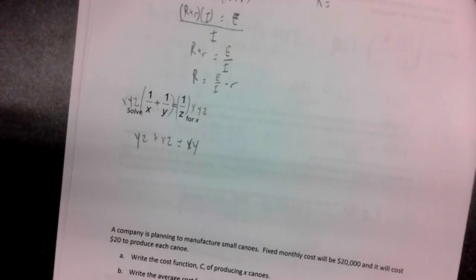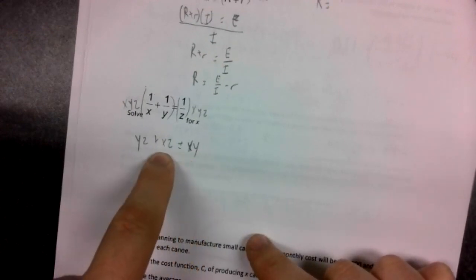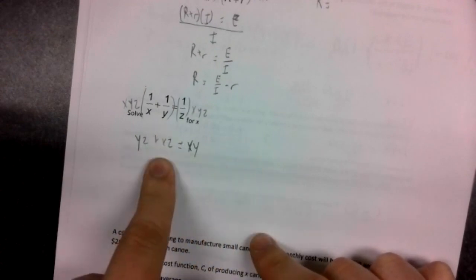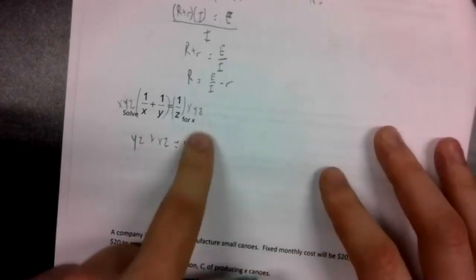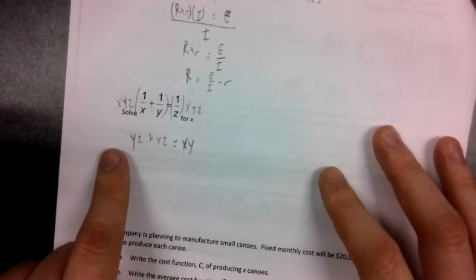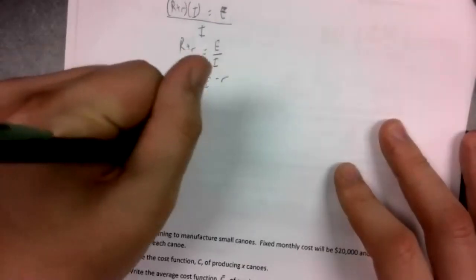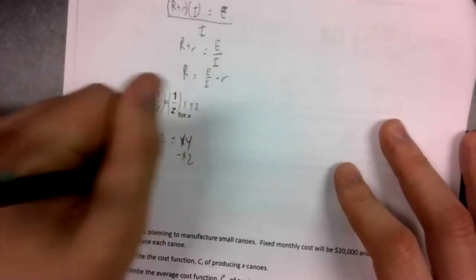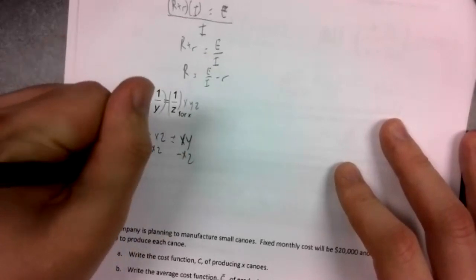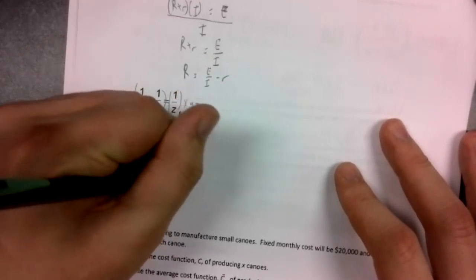I'm solving for x, so I want to get all the x's on one side. I'm going to subtract this xz on both sides. The reason I'm doing that is because all my x's will be on the right side, and my non-x variables will be on the left. So on the left side, we just end up with yz, and on the right side, we have xy minus xz.